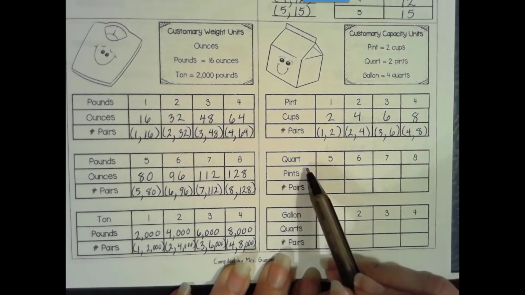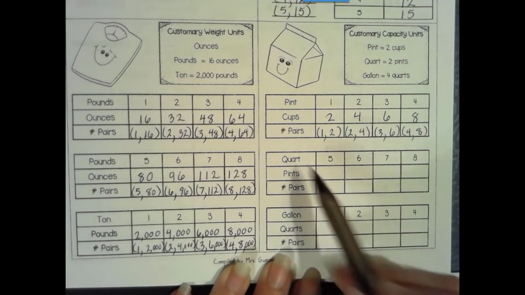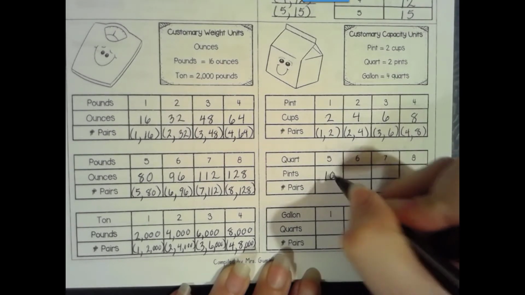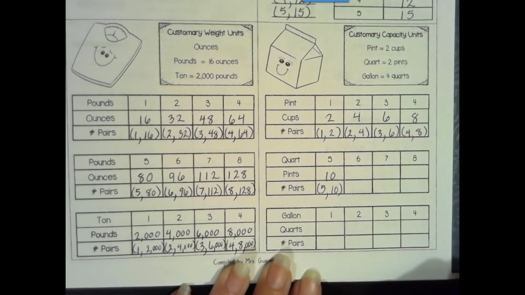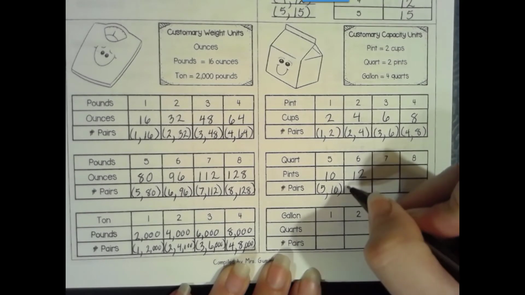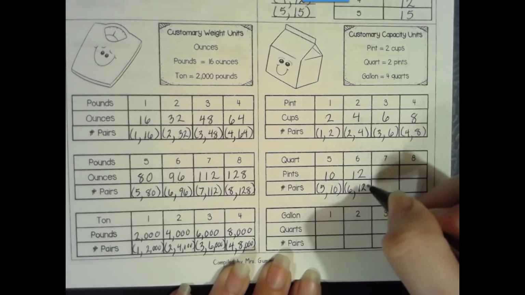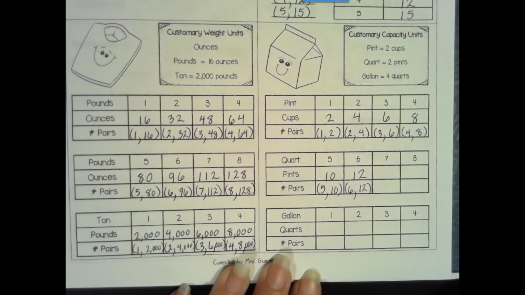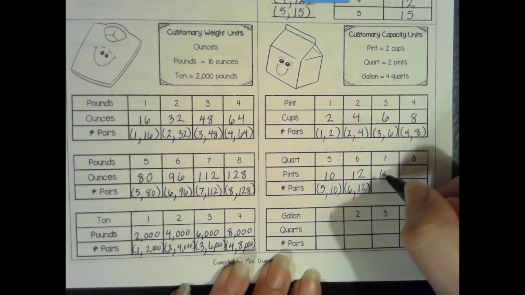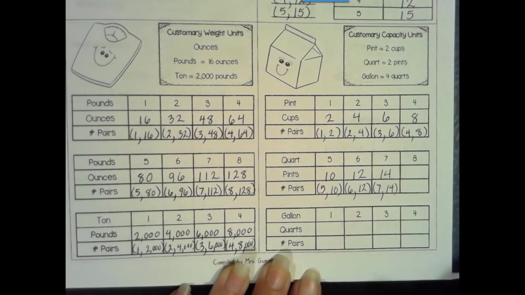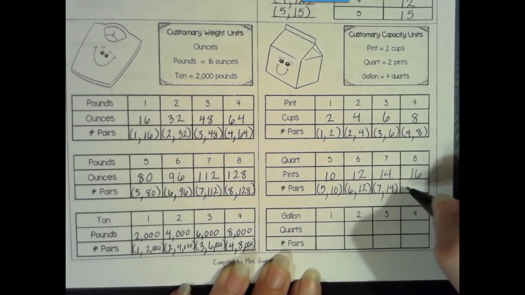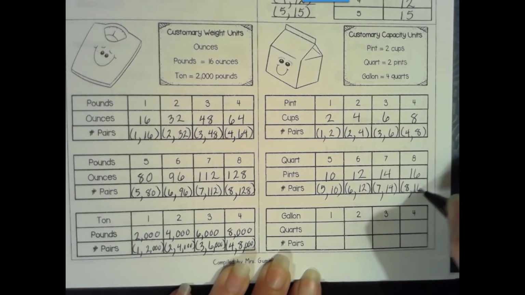In 5 quarts, well, there's 2 pints in every quart, so 2 times 5 is 10. So in 5 quarts, there are 10 pints. 2 times 6 is 12. In 6 quarts, there's 12 pints. 2 times 7 is 14. 7 quarts is 14 pints. 8 times 2 is 16. 8 quarts is 16 pints.